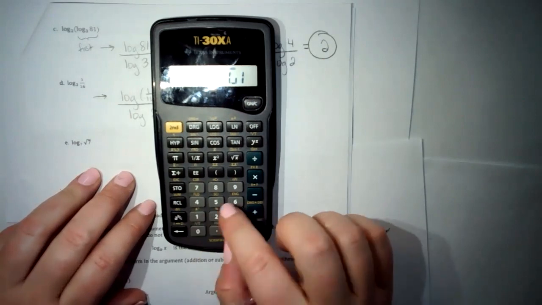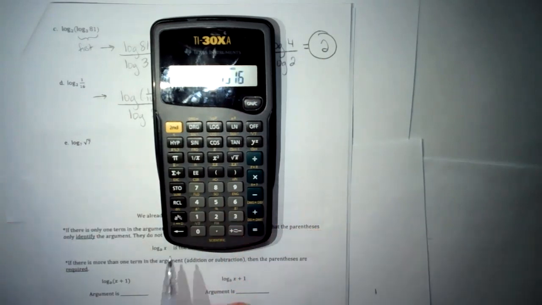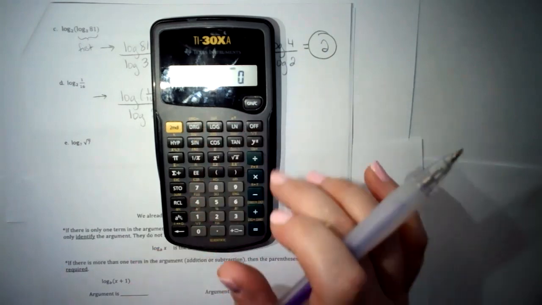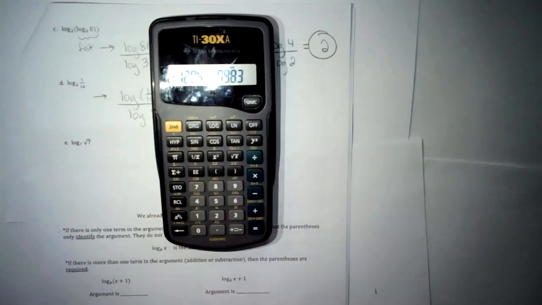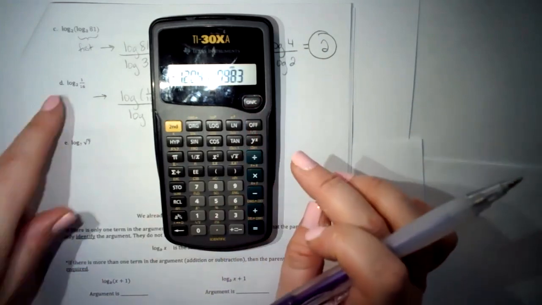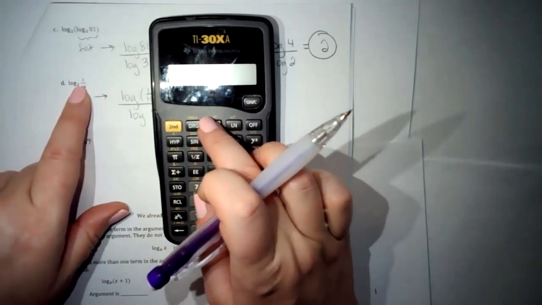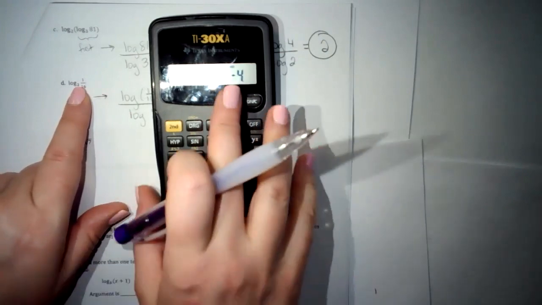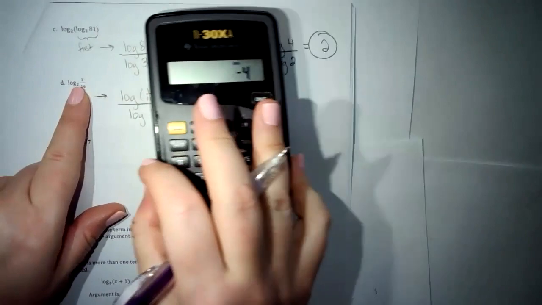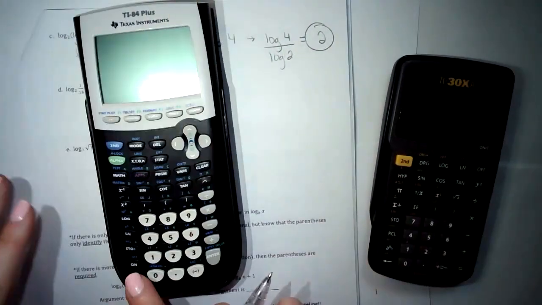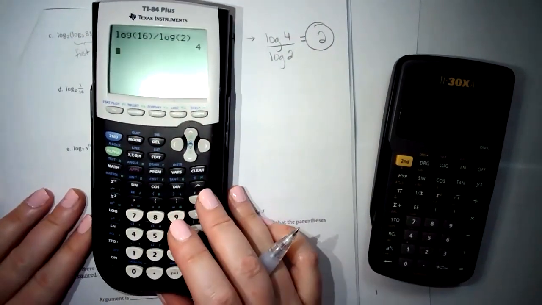Okay, everybody see what we did here? Very cool. You guys probably knew that. Okay, log, divided by 2 log, and we should get -4. Okay. All right, let's try it.